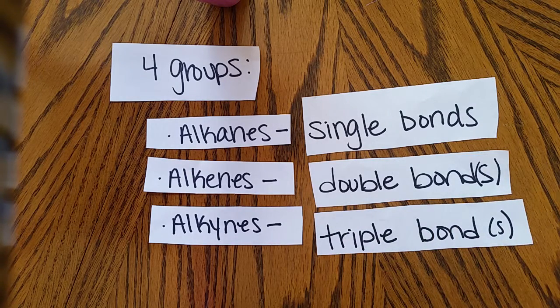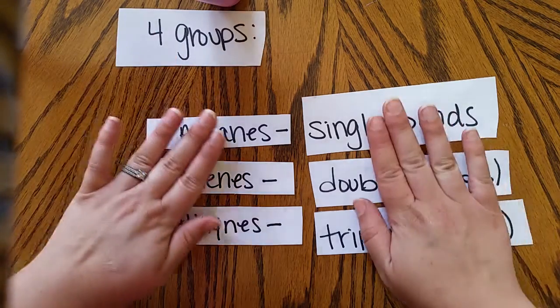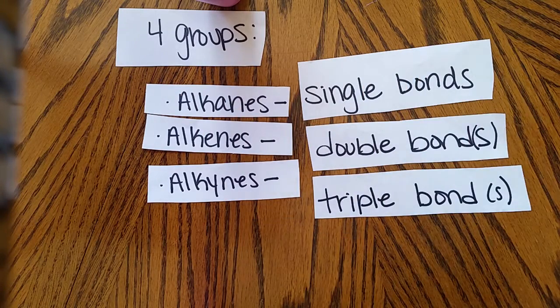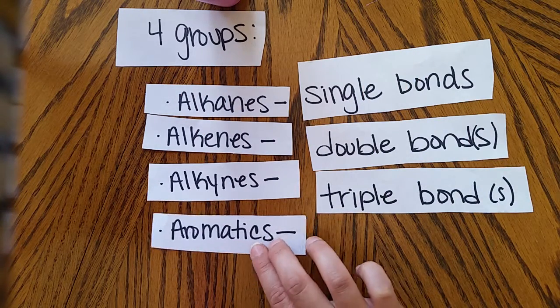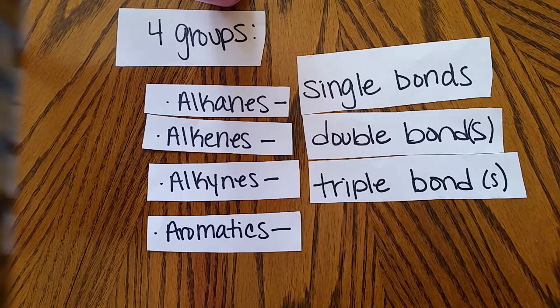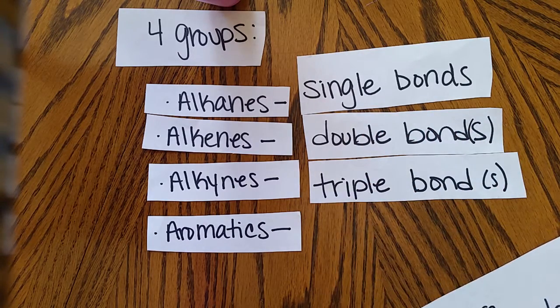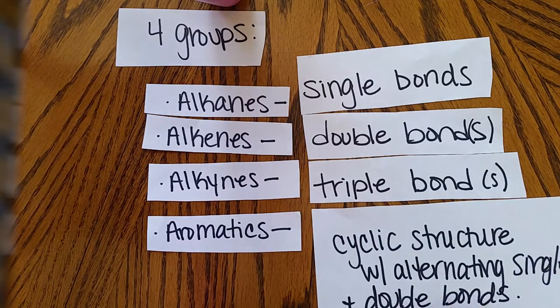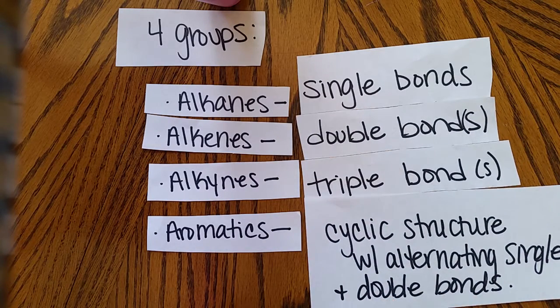Now we can't share more than three pairs of electrons because that just requires too much energy. So we have alkenes, alkynes, and then the last type that we're going to see are called aromatics. Aromatics are very specific. They have a cyclical structure with alternating single and double bonds.